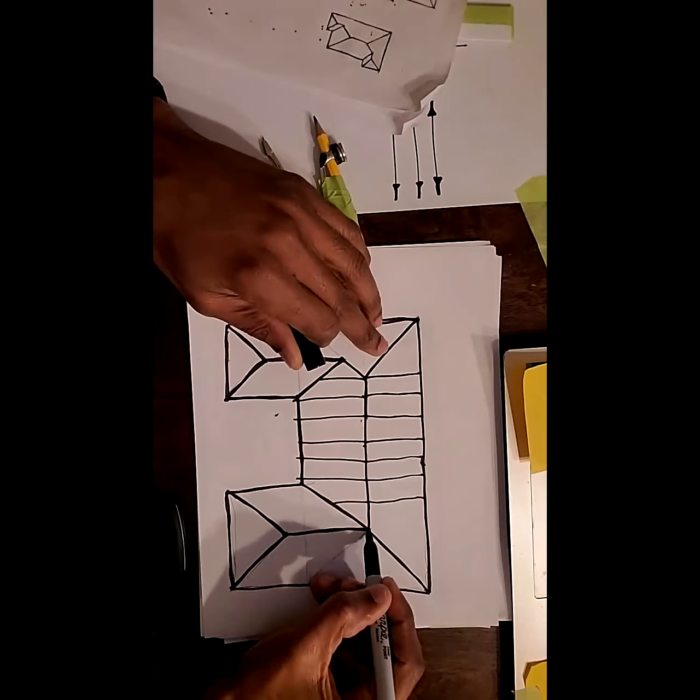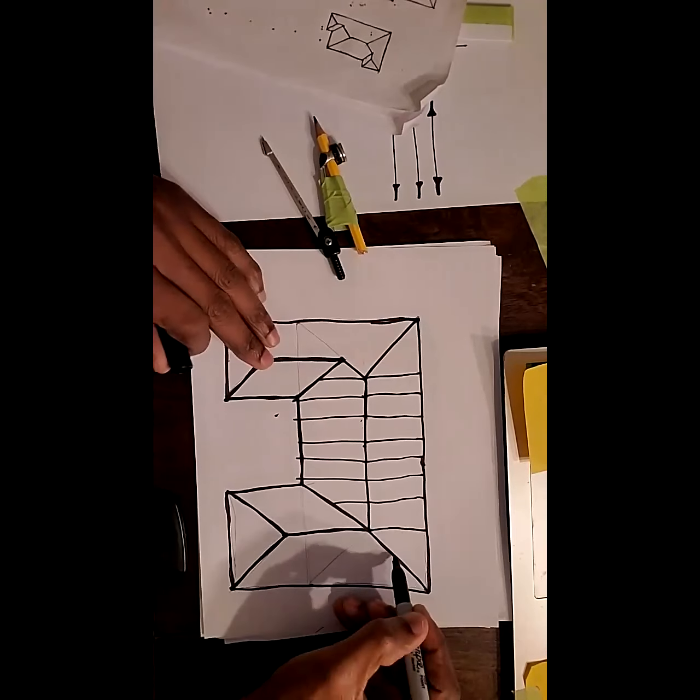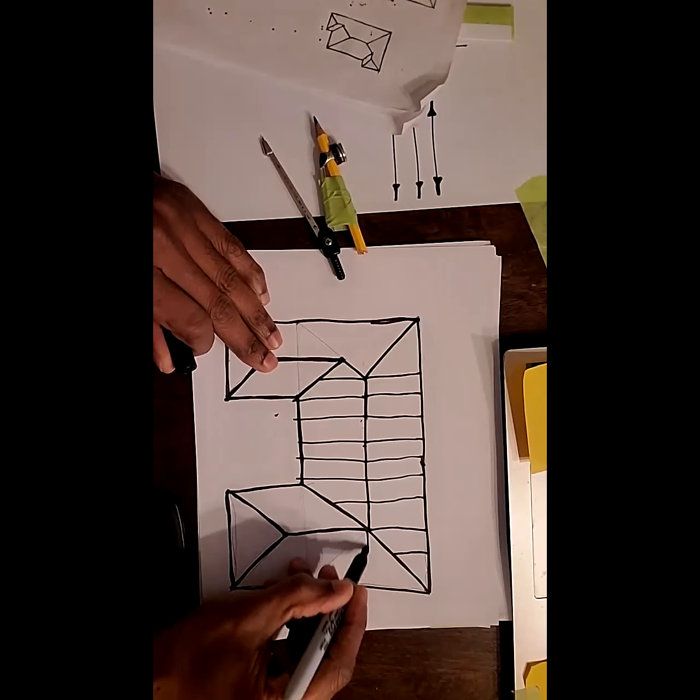Remember, you always start your rafter at the corner right here. I did not follow that rule just now.